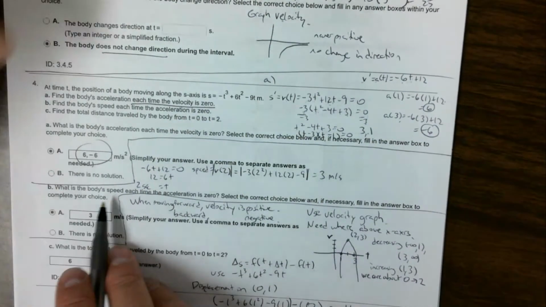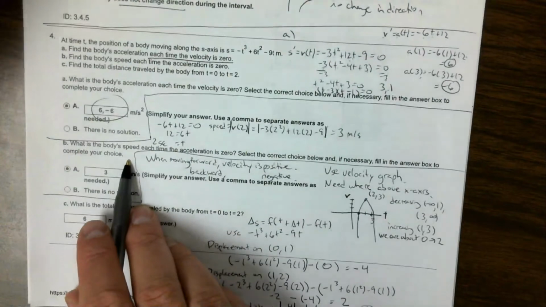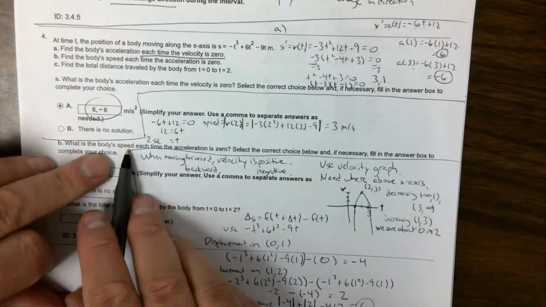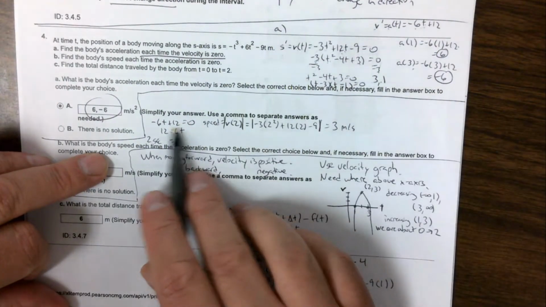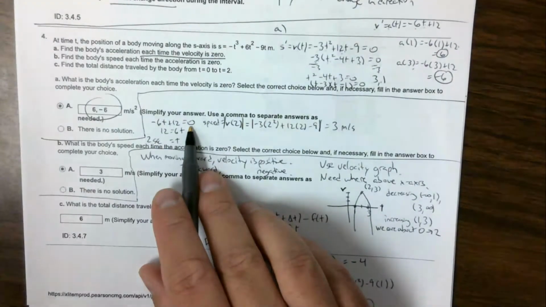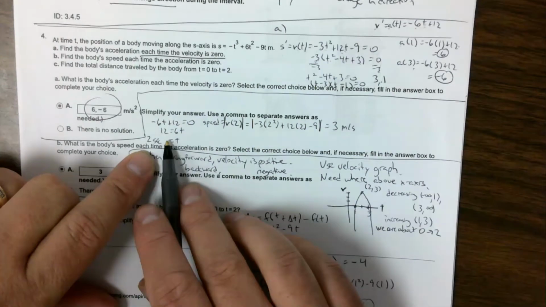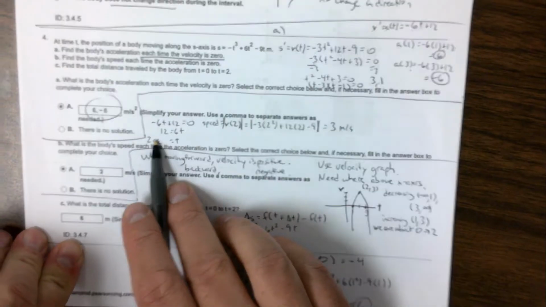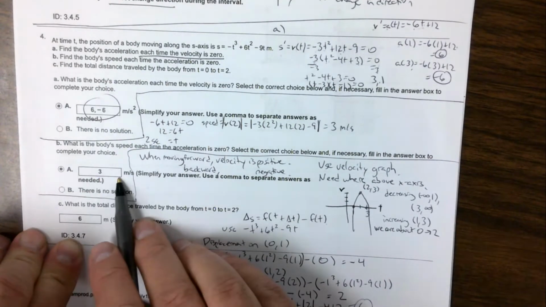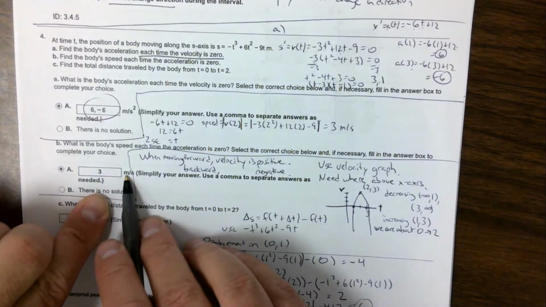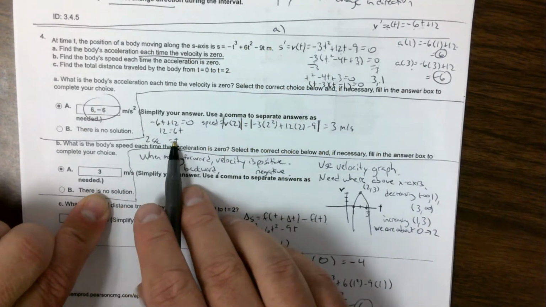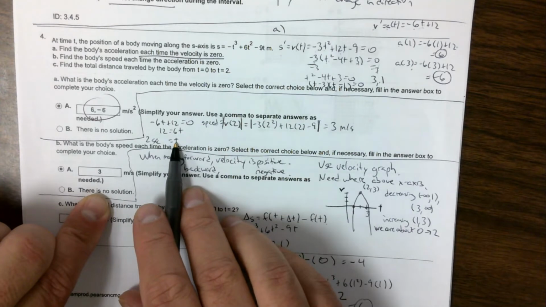The next part is you want your speed. And so if we start with our negative 6t plus 12, set it equal to 0, and then just solve, and you get 2. It's 2 seconds. Now, that's not this answer because that's 3 meters per second. So what we did is we just found where the acceleration was 0.